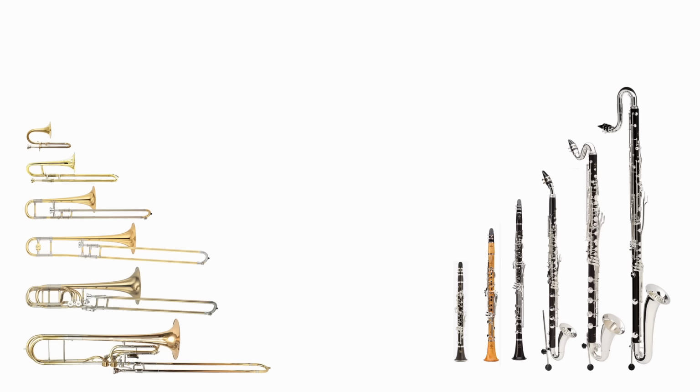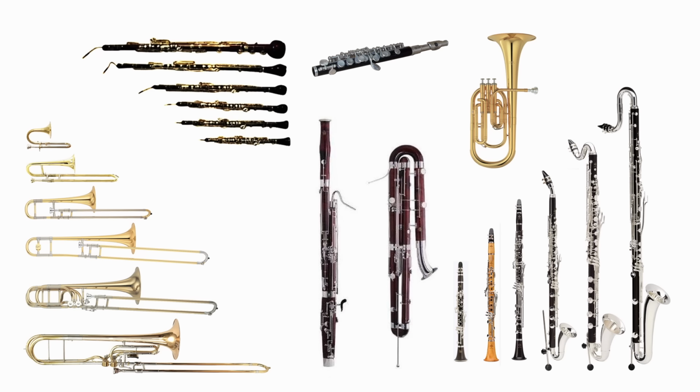But just because those are the only three main instruments that transpose in an orchestra doesn't mean that most of the instruments in the orchestra are non-transposing. Actually, almost all of the auxiliary instruments, the ones that aren't part of that main group or body of an orchestral section, we're talking a bass clarinet or an English horn, those are also going to be transposing instruments.